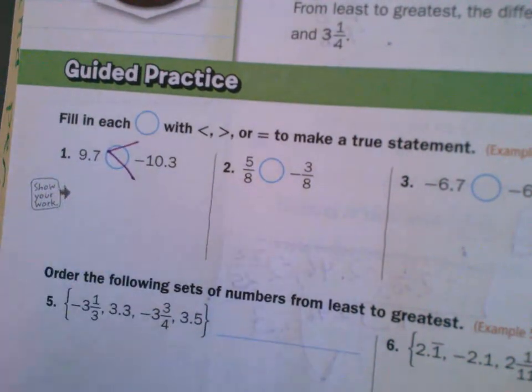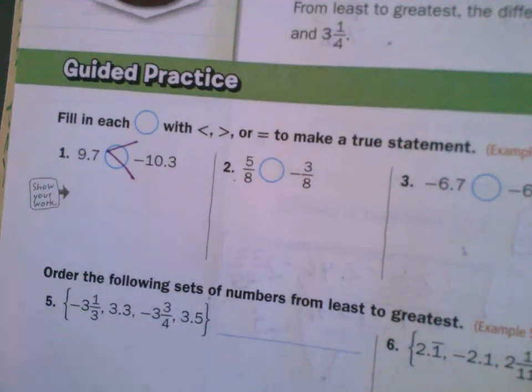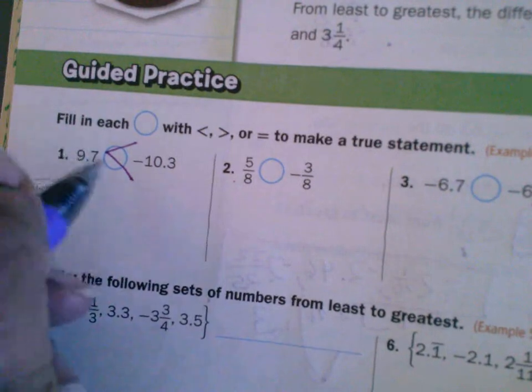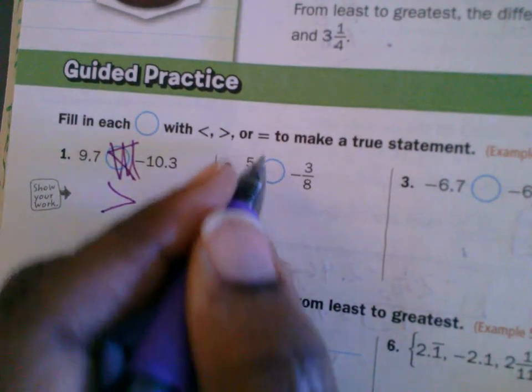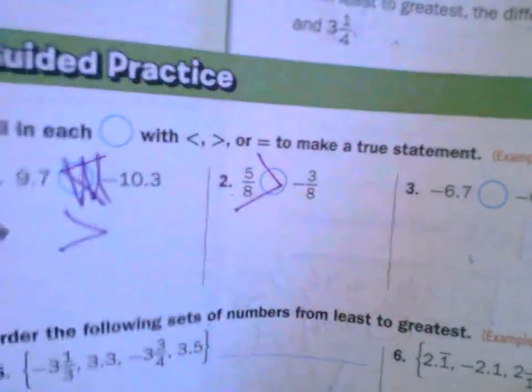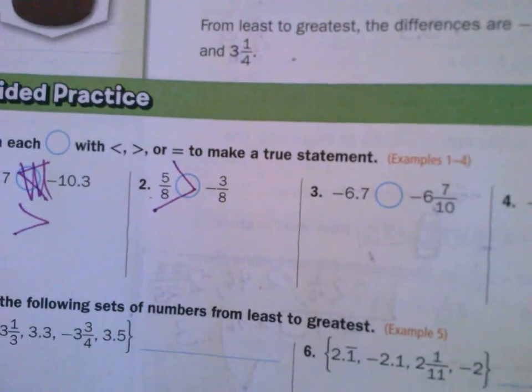All right. Number 2. Thomas, number 2. Greater than, less than, or equal to? Greater than. All right. Number 3. Gideon.